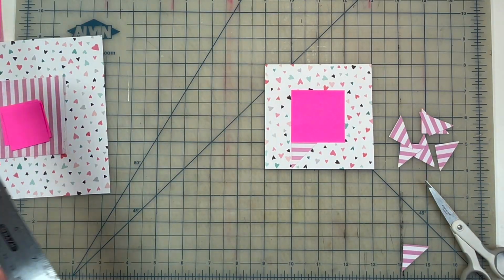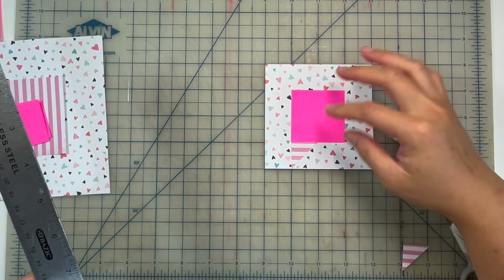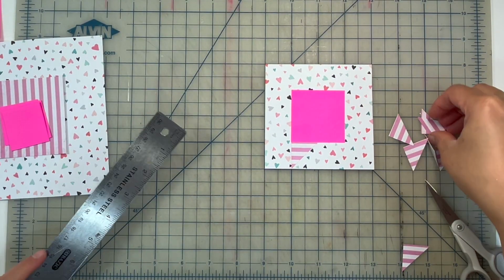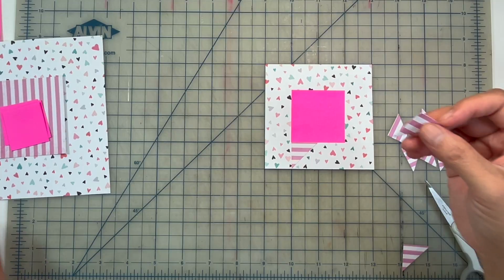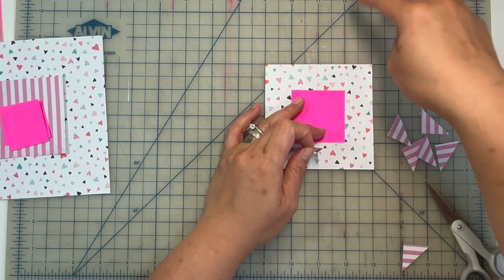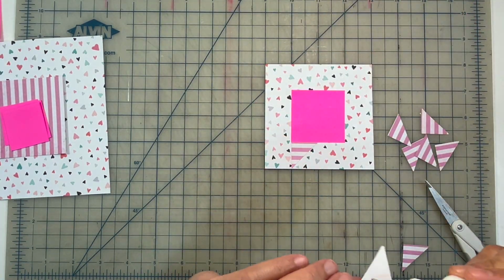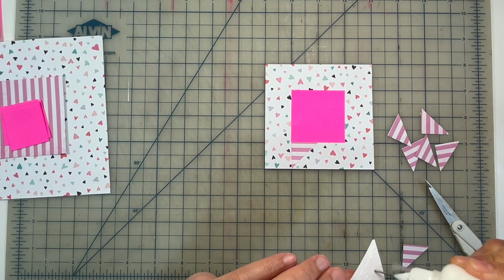But the second one would be the one in the middle, because after that I don't have to worry about measuring or aligning things.